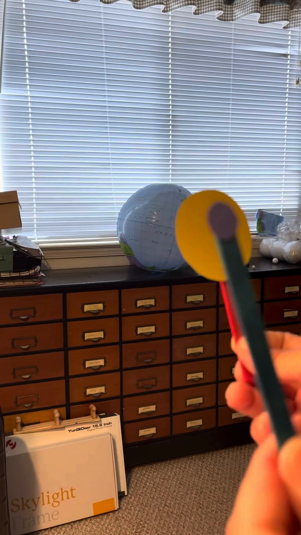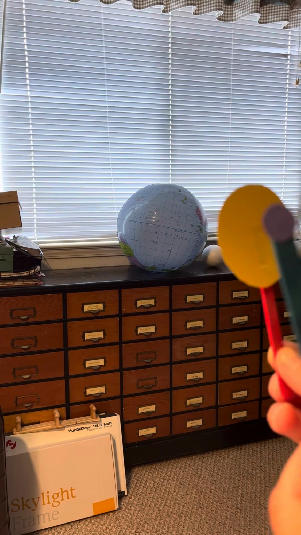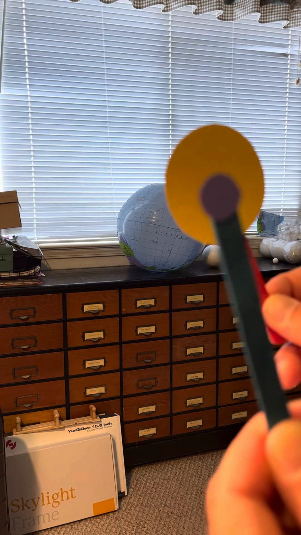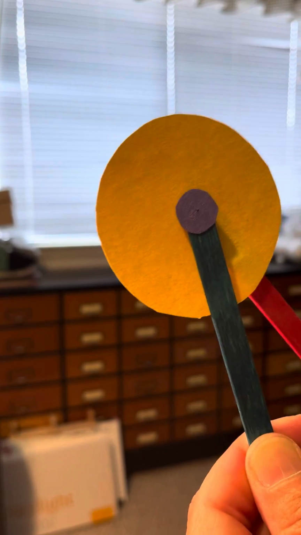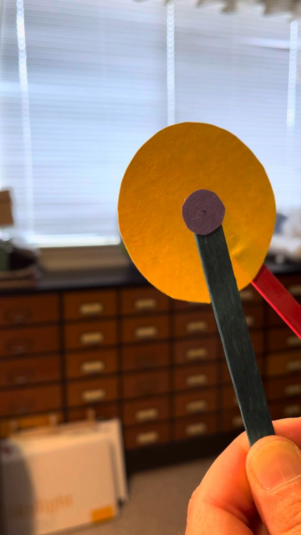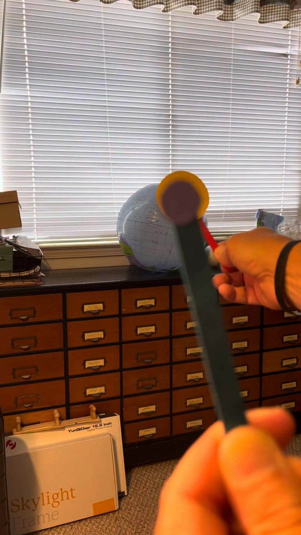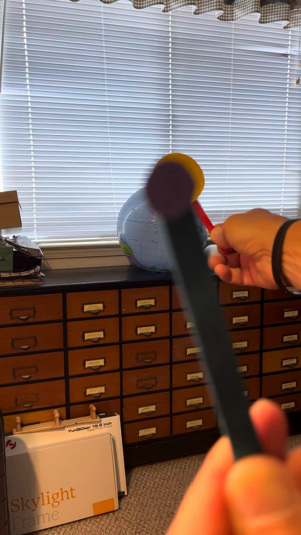So how far something is away, or how close it is, determines the relative size or the apparent size that we see. So even though these two things are very different sizes, if I move the sun back and the moon up a little bit, they can be almost the same size.